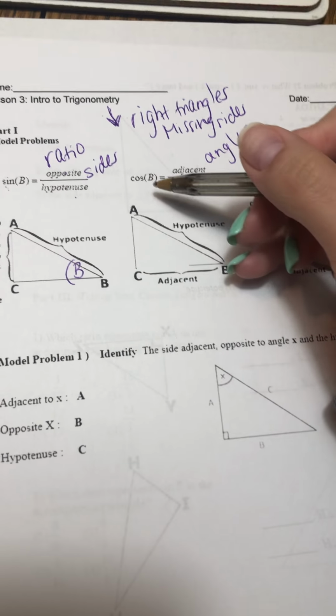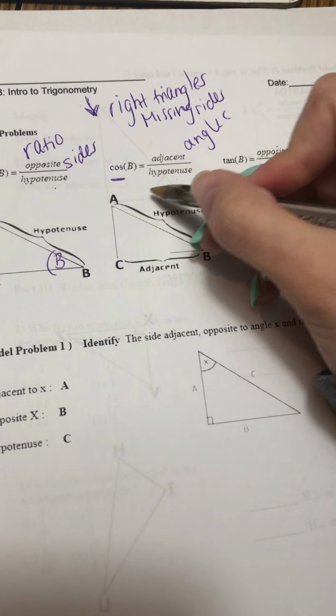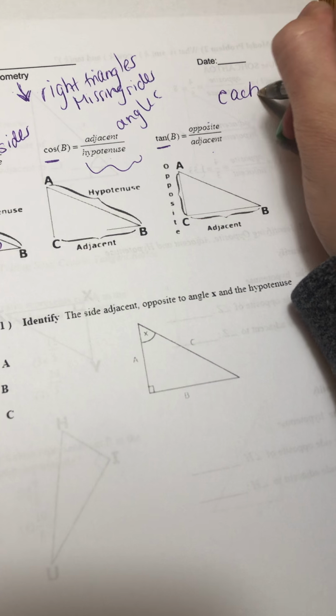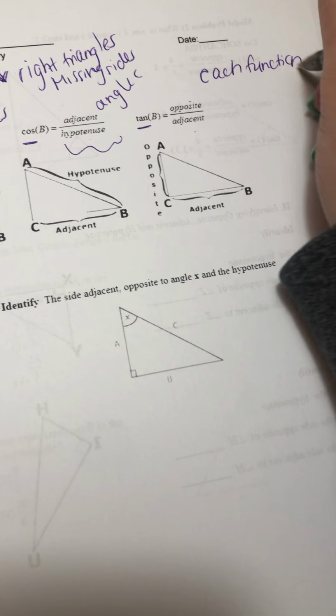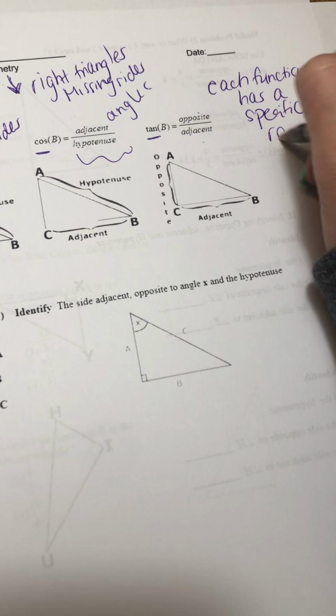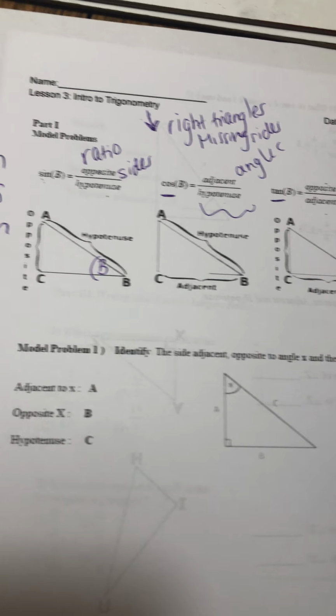So depending on the function, they have specific ratios, so you can't change these around. So each function has a specific ratio, all right?